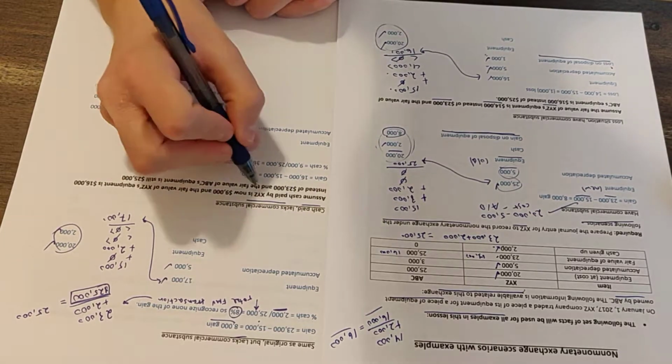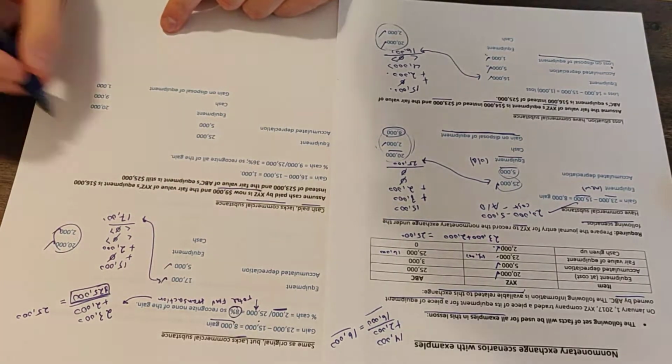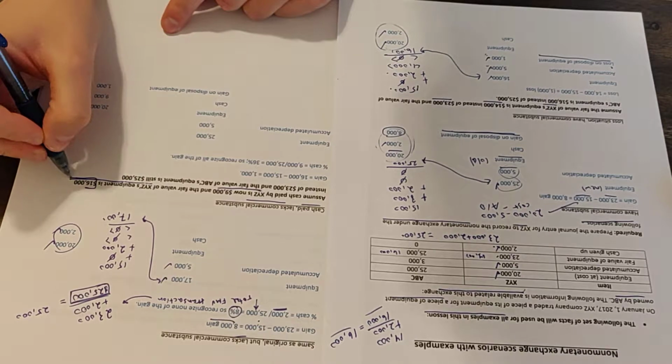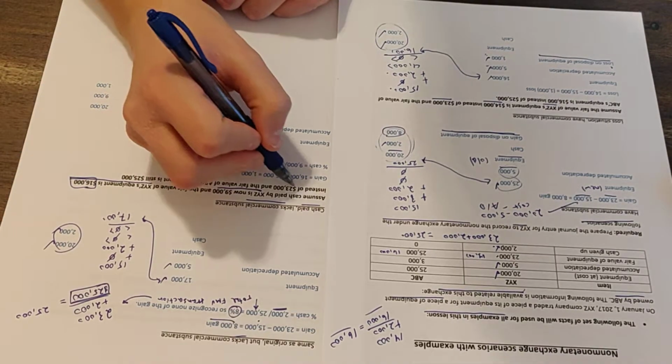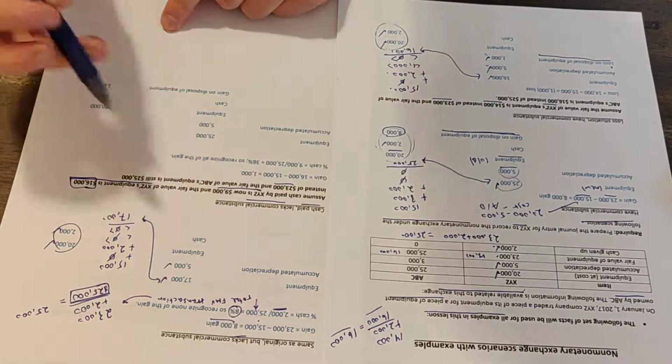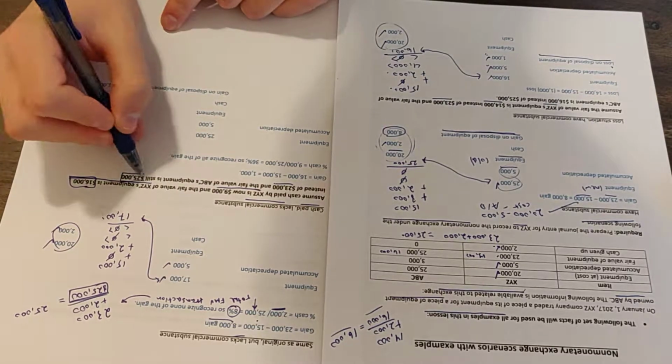So now we're going to say that the cash paid by XYZ is 9,000 and the fair value of XYZ's equipment is 16,000, instead of 23,000. So now it's 16 instead of 23. The fair value of ABC's equipment is still 25.